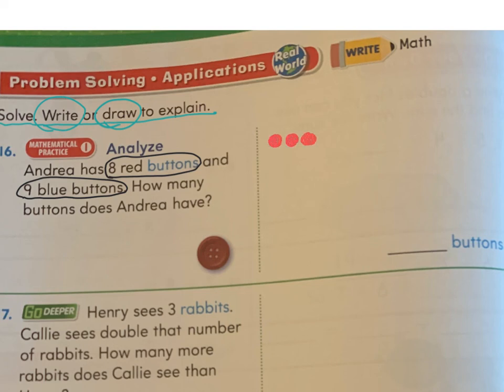You could do circles or squares. 6, 7, 8. So those are my 8 red buttons. Now I need to do 9 blue. And I want to make sure to line them up underneath. So that way we can see if this is a doubles fact, near doubles, or what.